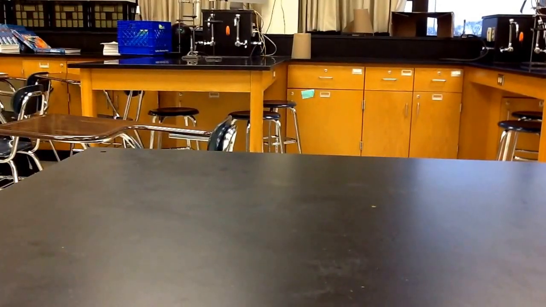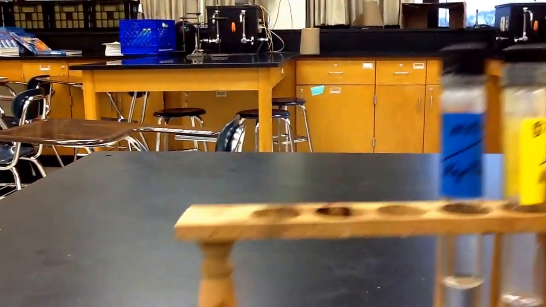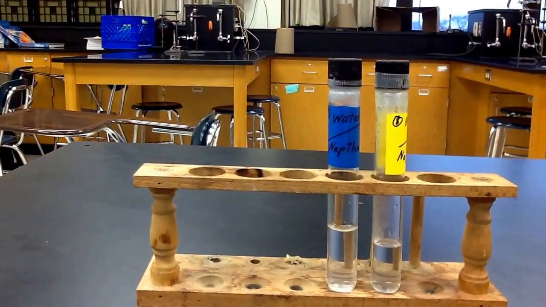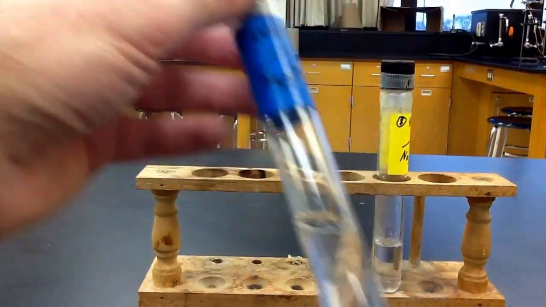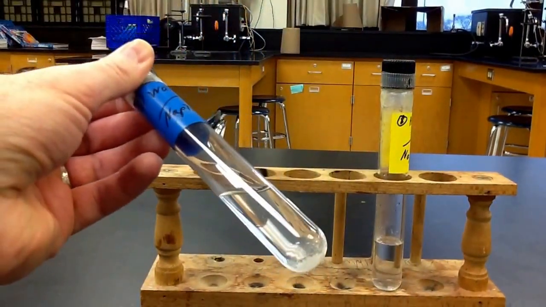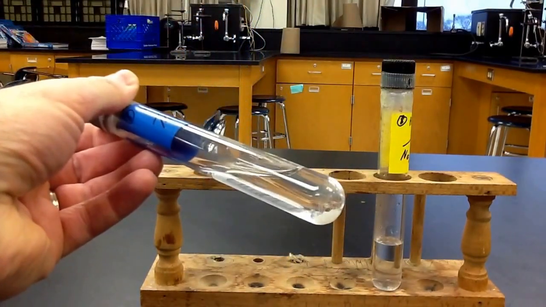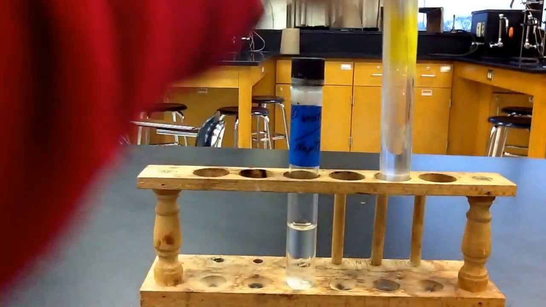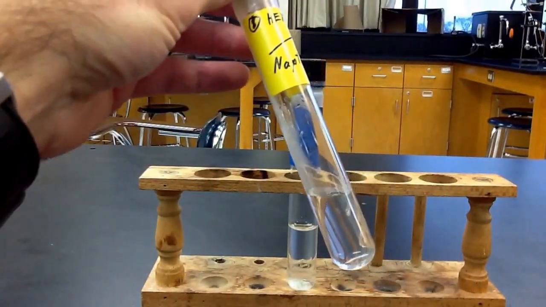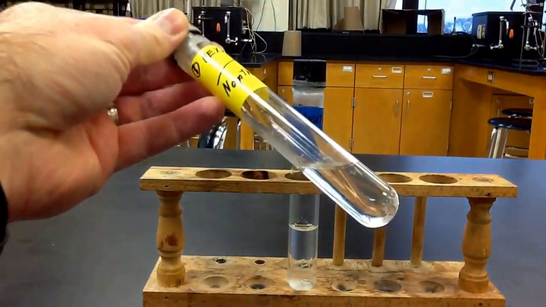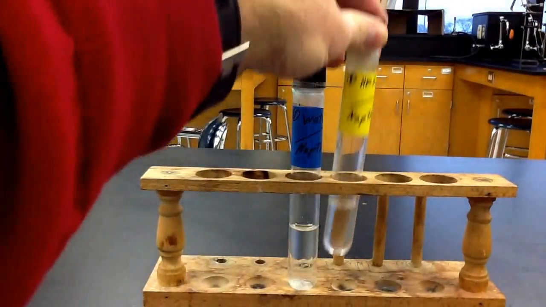And our last one is naphthalene. Some people know this as mothballs. We've got naphthalene here. We got some solid in there that will not dissolve in water. And then in hexane, though, naphthalene is soluble. We don't see any solids in there at all.